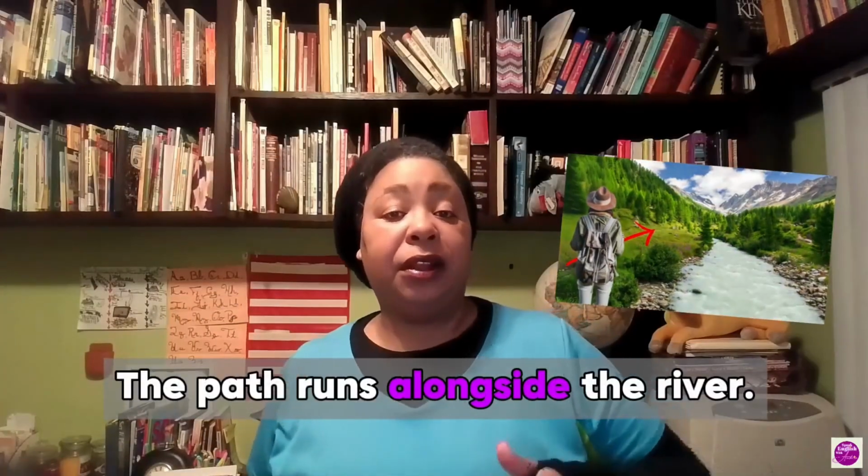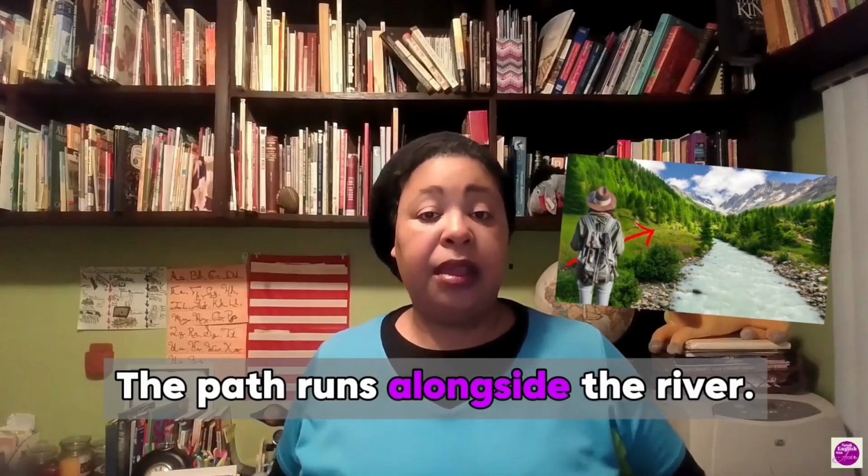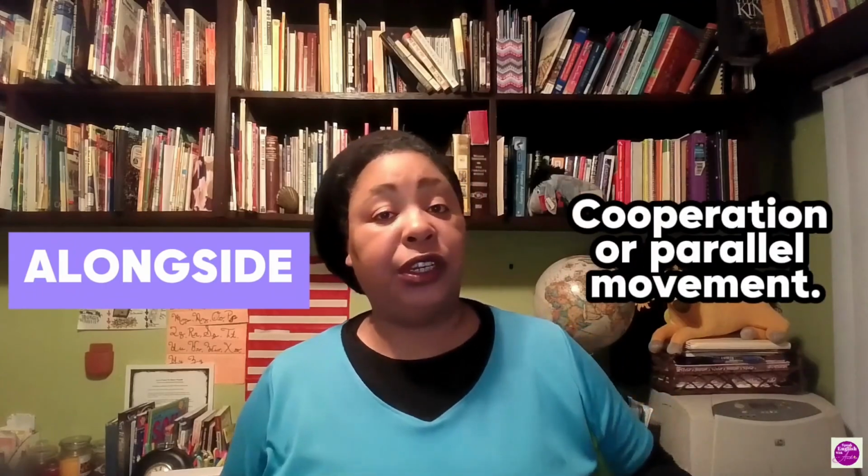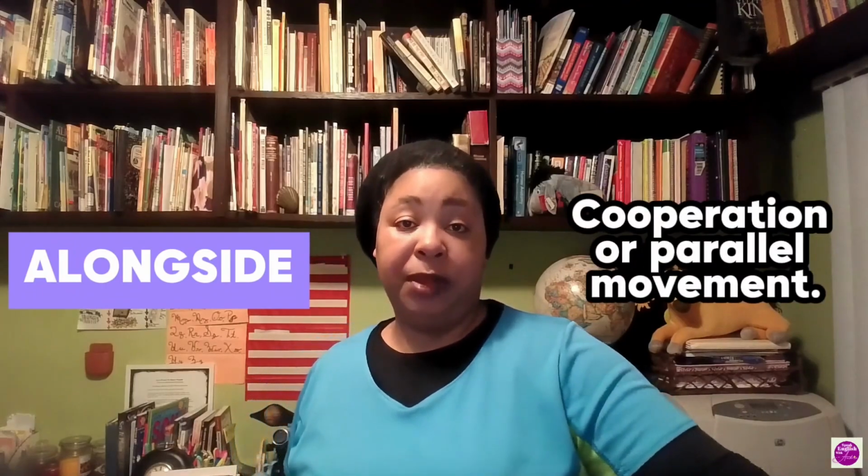And another example could be that the path runs alongside the river, okay? So alongside often suggests cooperation, or parallel movement. All right, now you know exactly when to use each of these very common prepositions. Remember, in is for enclosed spaces, on is for surfaces, and at is for specific points and places. So practice using these prepositions in your conversations this week.